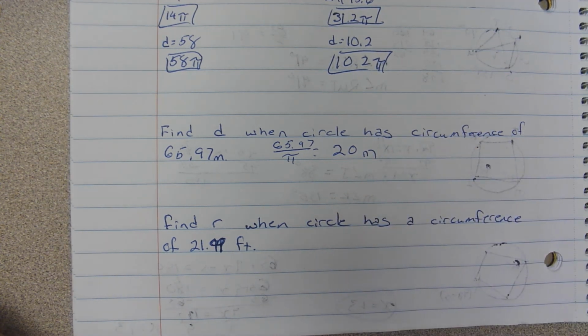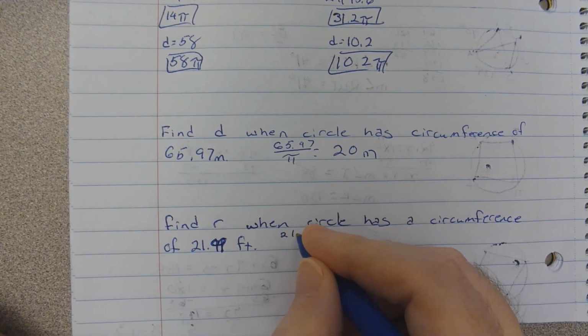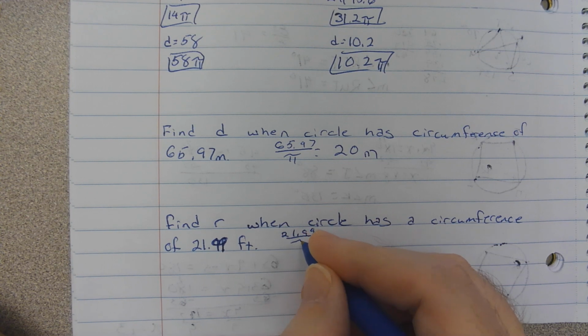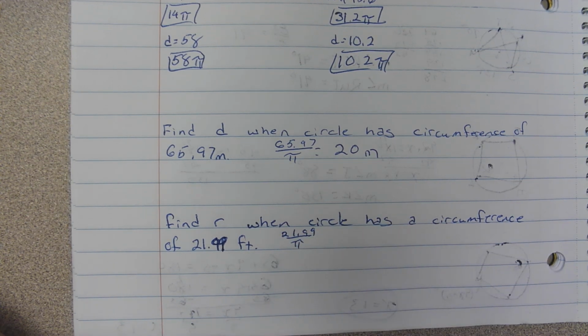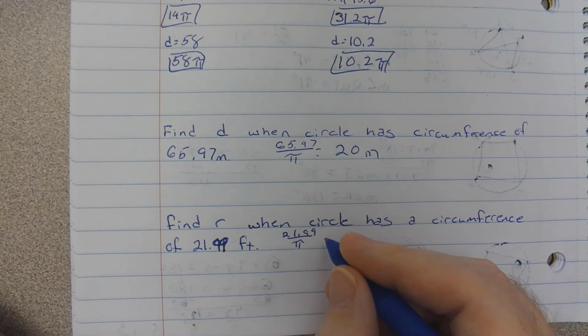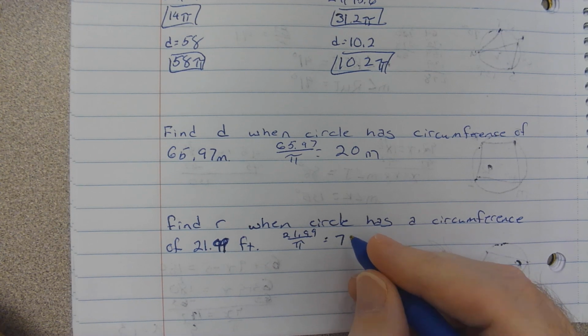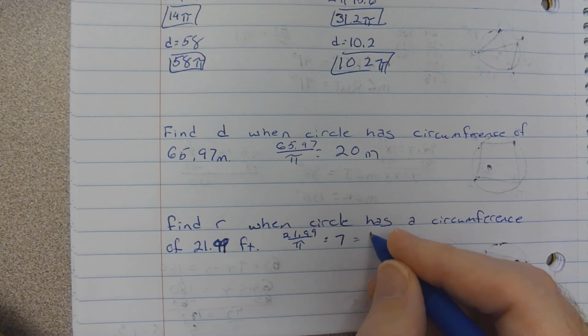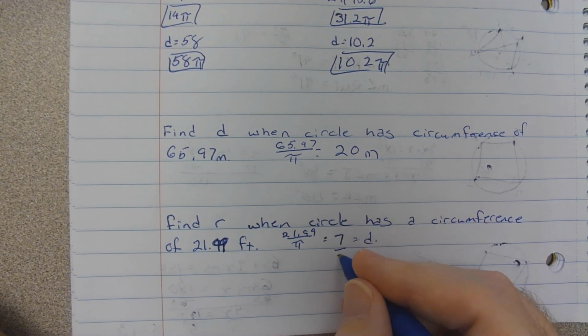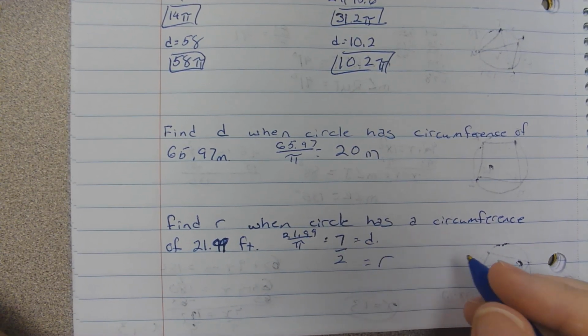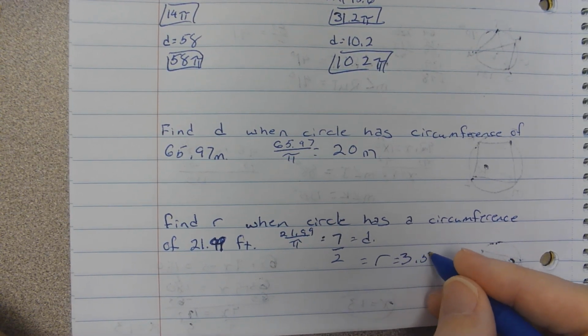Then find the radius when a circle has a circumference of 21.99. So again, we do 21.99 over pi. And so that would be 7. That's our diameter. And so then we divide that by 2 to get the radius. And that's 3.5 feet.